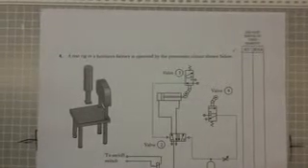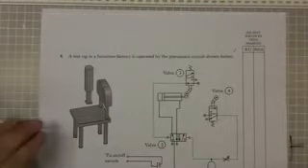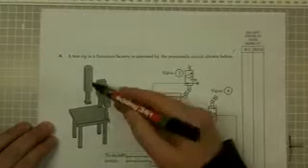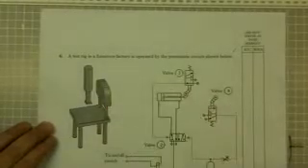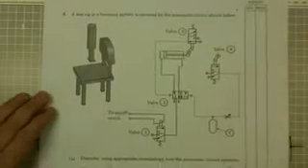Okay, today we've got another pneumatics question to look at, and it's a test rig for a company that makes furniture. A pneumatic cylinder pounds the chair until it breaks, so it's an automated system. It says, describe using appropriate terminology how the pneumatic circuit operates.